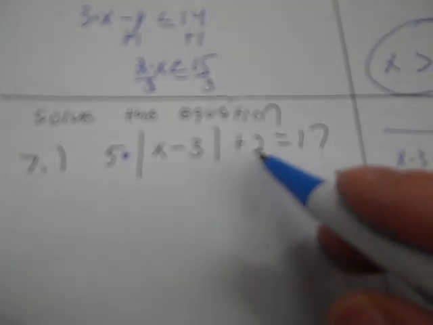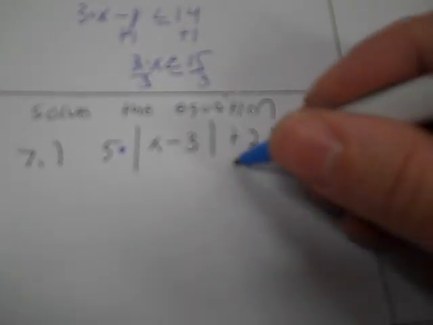Okay, solving an absolute value equation. Remember, there's 2 places you can have an absolute value, so that's why we have to make this 2-sided. So I put the expression x minus 3. Don't distribute. Now you have 2 operations here. You have a 5 in front and a plus 2. You have to get the plus 2 out of there first. So you're going to subtract 2.